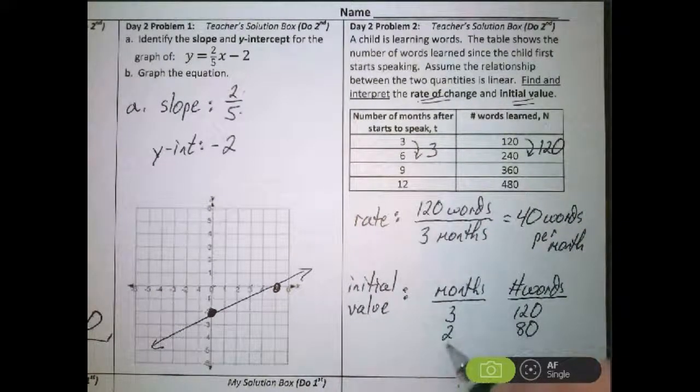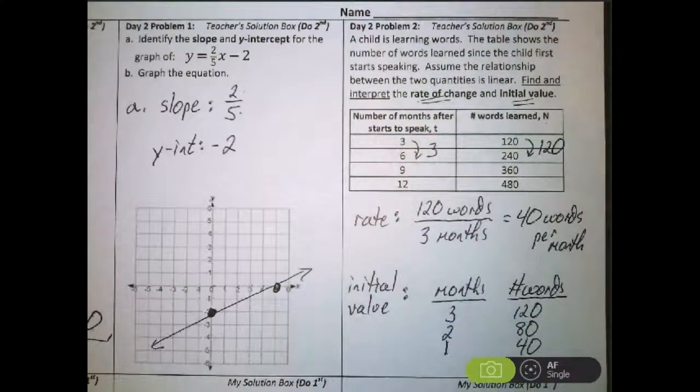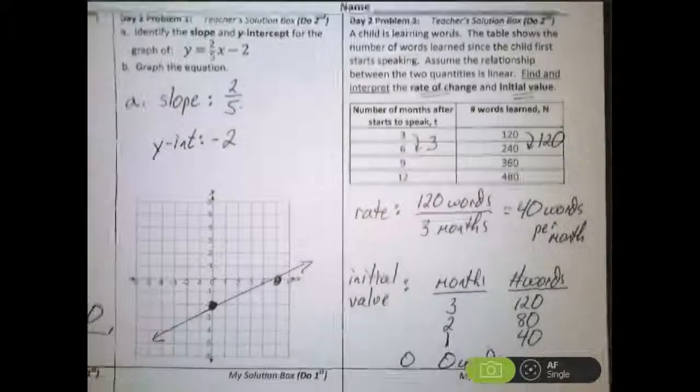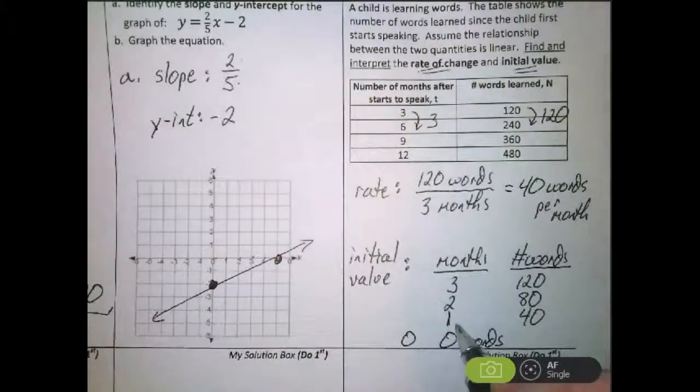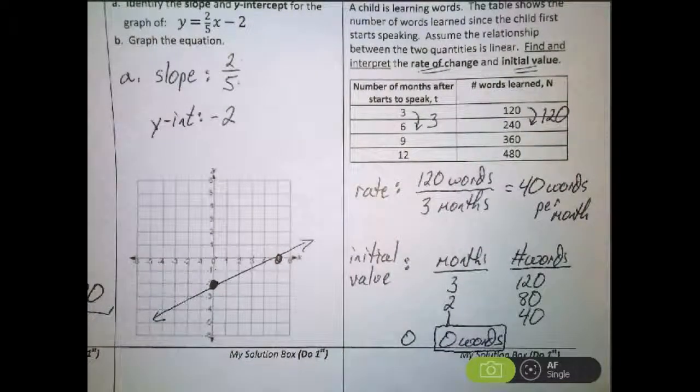Let's work backwards again. 1 month. 80 subtract 40 is 40 words. And one more time, because initial value is when you have 0 for your independent variable. So for the 0th month, 40 subtract 40 is 0 words. That makes sense, right? This is talking about the child first learning to speak, and so at the initial value, when the child first learns to speak, she knows 0 words.